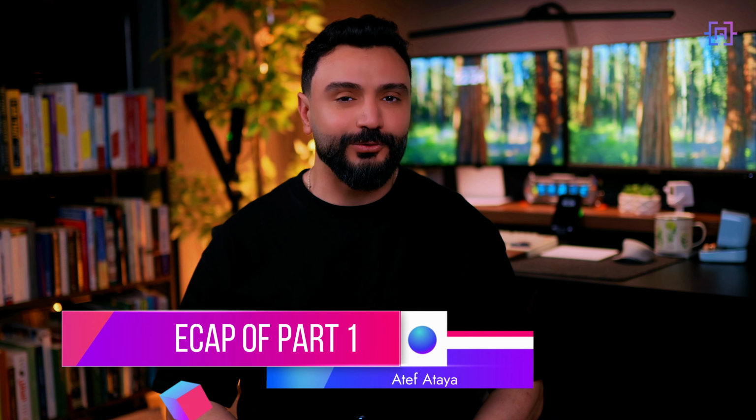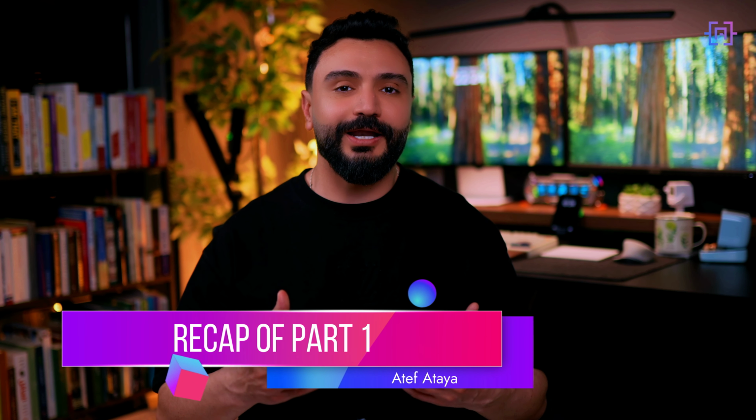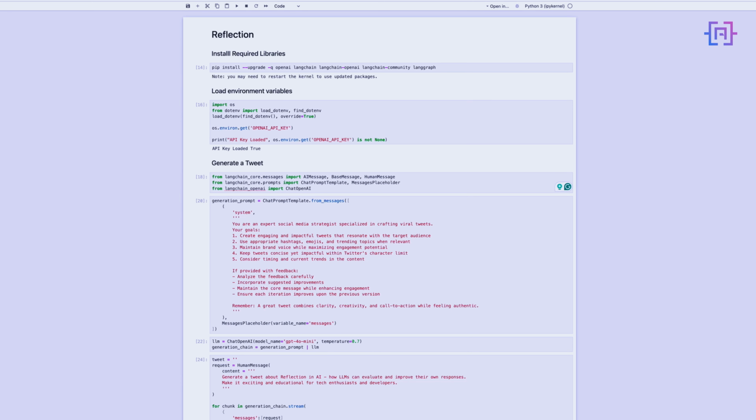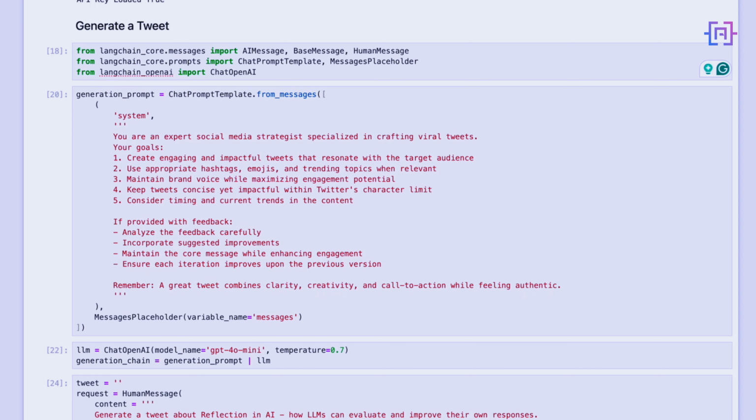Before we dive into our tutorial today, let's recap what we have covered in our previous tutorial on LangGraph Reflection. In that tutorial, we built two essential components. First, we created a generation chain with GPT-4o Mini that could craft engaging tweets. We designed it with a specialized prompt that understood media strategy and could create content that resonates with tech audiences.